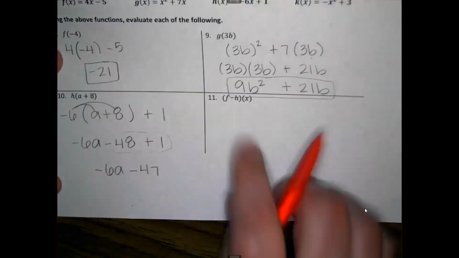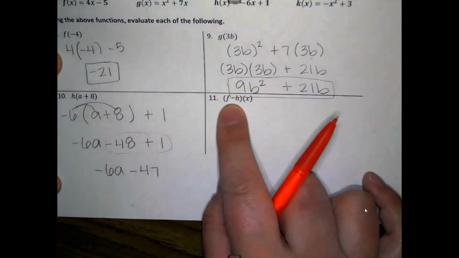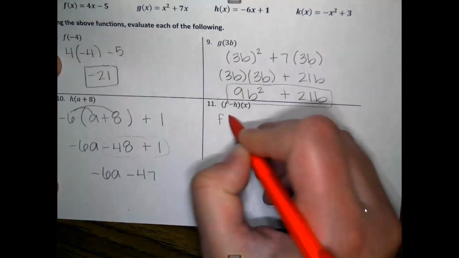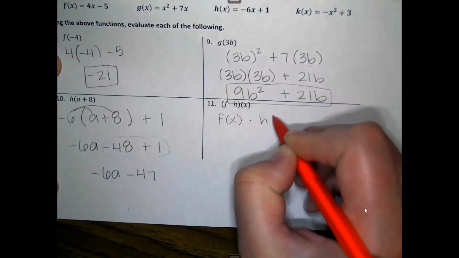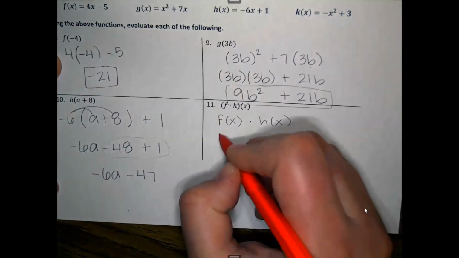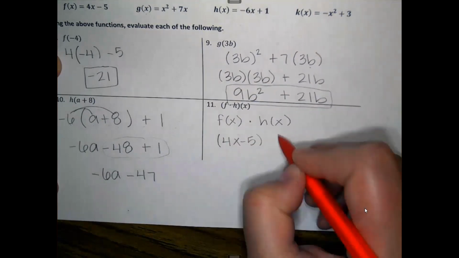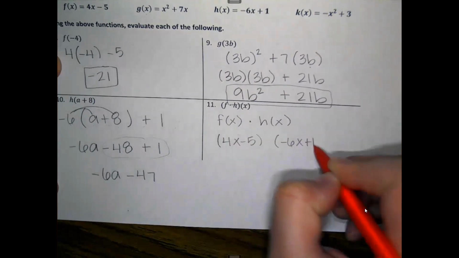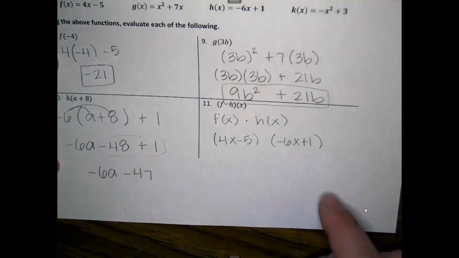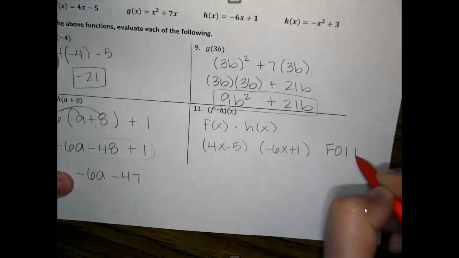Okay. This one says f dot h with parentheses around the x. What does this notation mean? Means multiply. So we're going to take f of x and we're going to take h of x, and we're just going to multiply those two functions together. So f of x is 4x minus 5. h of x is -6x plus 1. And we're going to multiply these together. And how do we multiply two sets of parentheses together? We FOIL. We first, outside, inside, last.